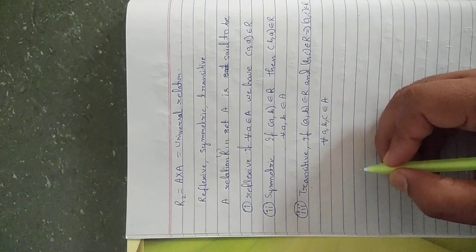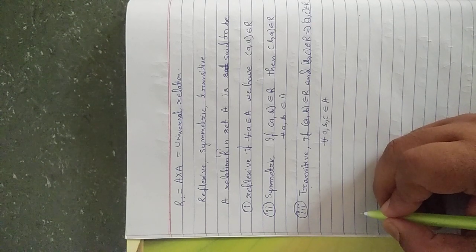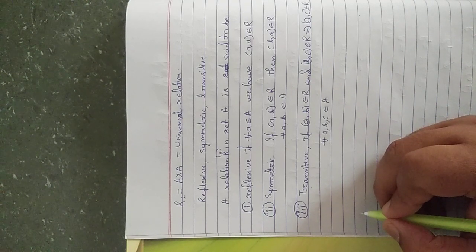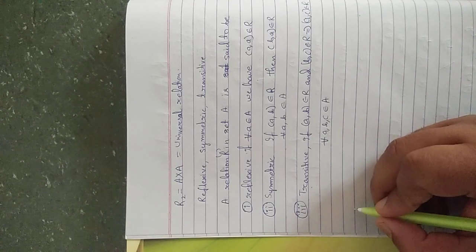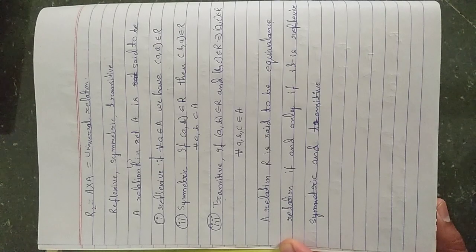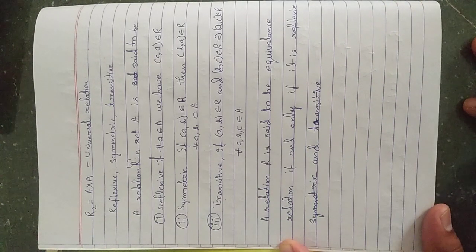So, finally, a relation R is said to be an equivalence relation if it is reflexive, symmetric and transitive, all three. I think it is written by all of you. The relation is said to be an equivalence relation if it is reflexive, symmetric and transitive. Now let us consider some examples.